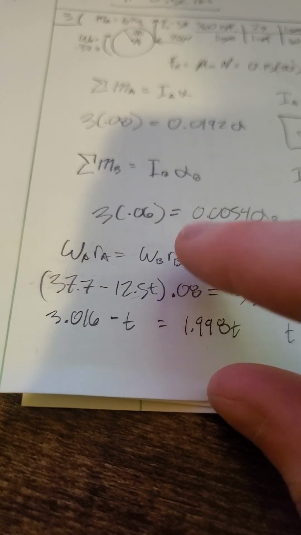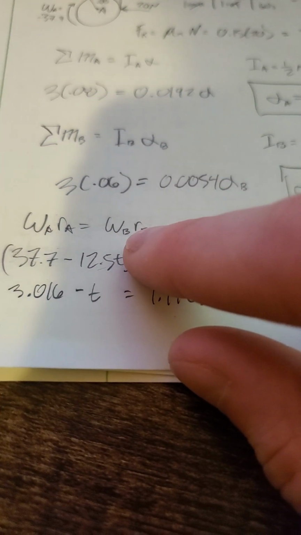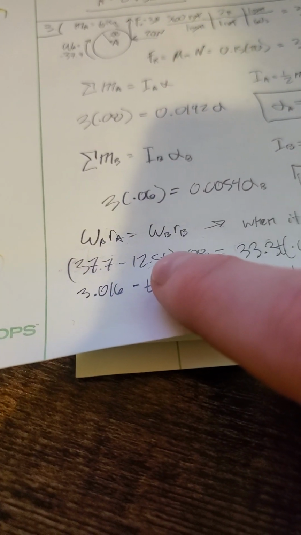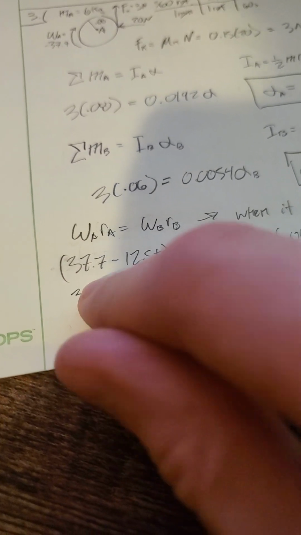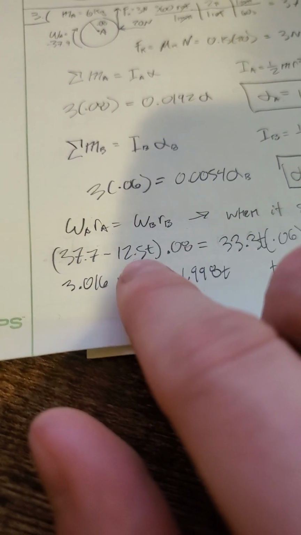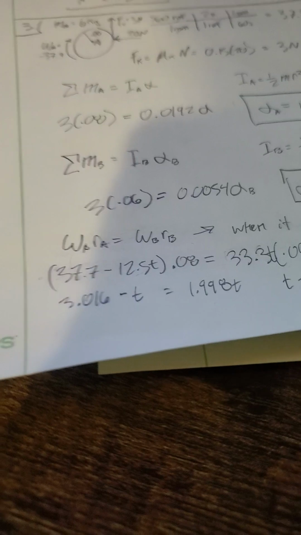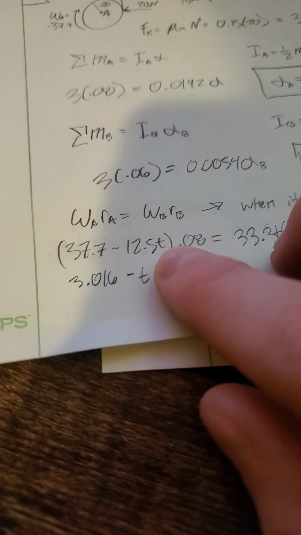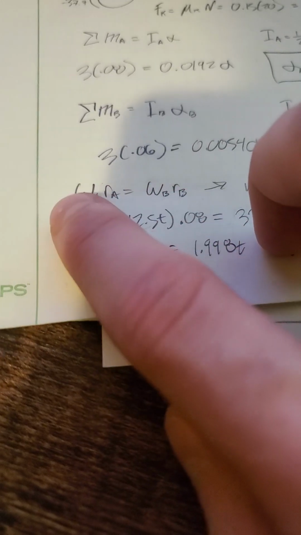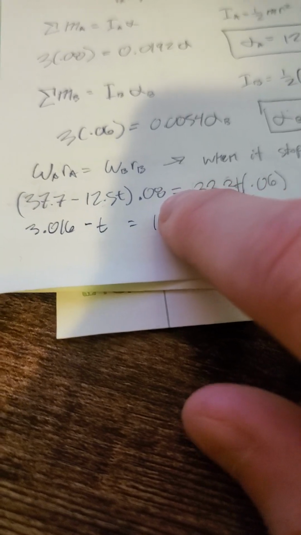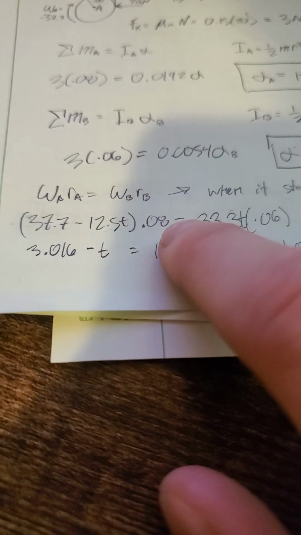So we know that the radius times the angular velocity is going to be equal to the radius times the angular velocity of B, because this ultimately equals distance. This is where it gets a little tricky. So for the angular velocity, we know that it's initially 37.7, and it's decelerating, it's slowing down by 12.5 rad/s². So we can actually use kinematic equations here, and I'm going to plug in, because this ultimately, if we have the time, will give us the total angular velocity when they equal each other. We just don't know how long it's going to take. And then that's the radius.